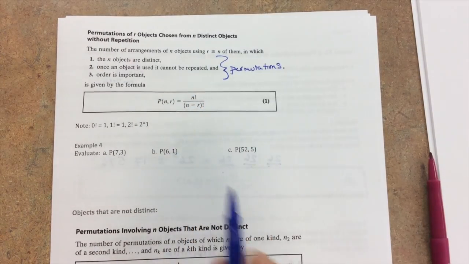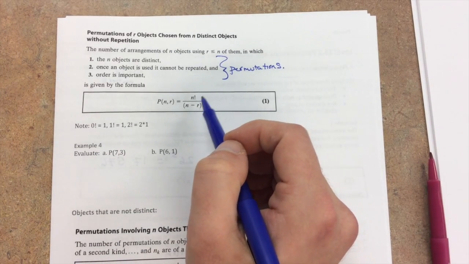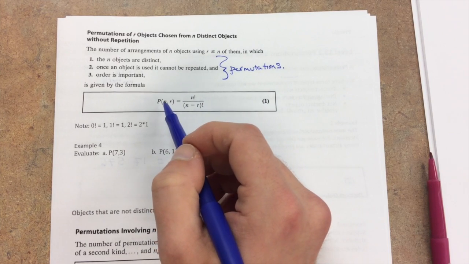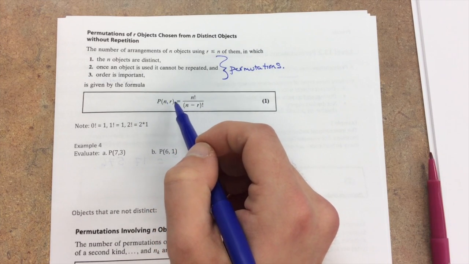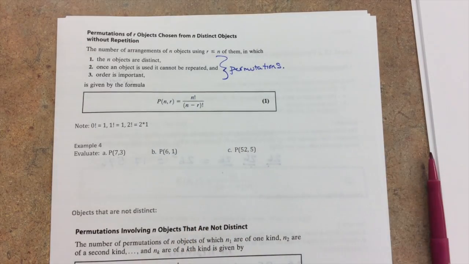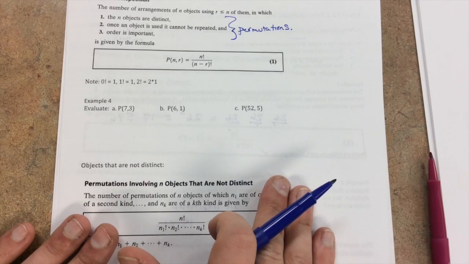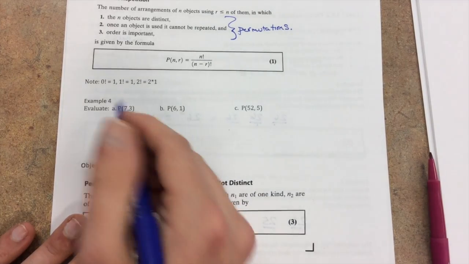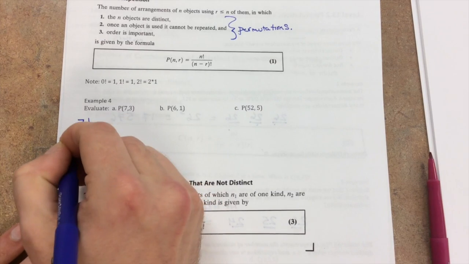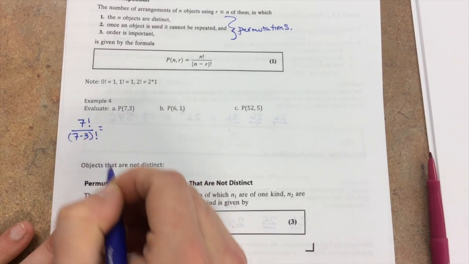If that's the case, this is what the formula is doing. We're taking n factorial divided by n minus r factorial. So when we do permute n comma r, it's doing n factorial over n minus r factorial. So I'm going to write these out, but you could easily just use your calculator. So what's happening here when you have a permutation? You have 7 factorial over 7 minus 3 factorial.